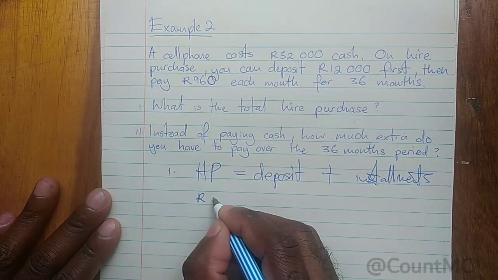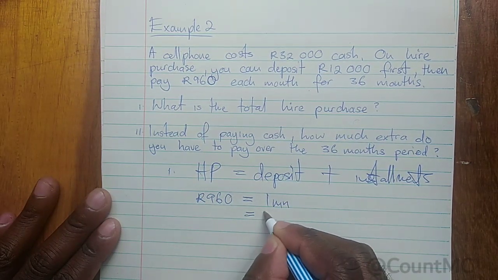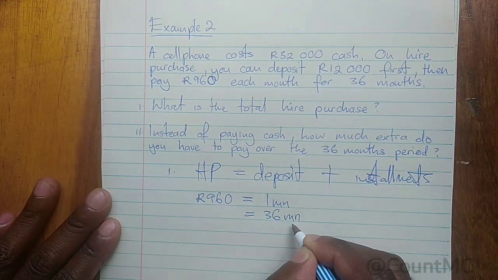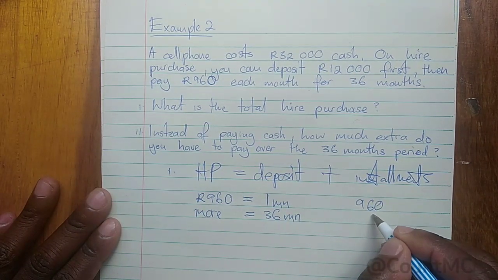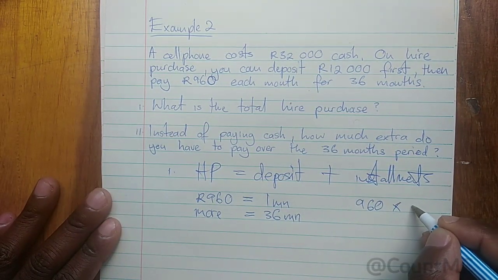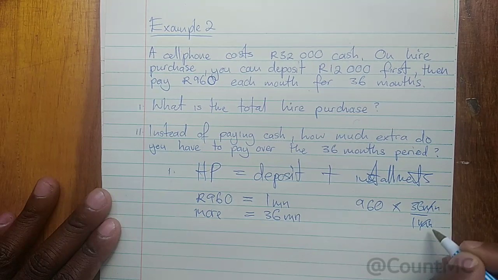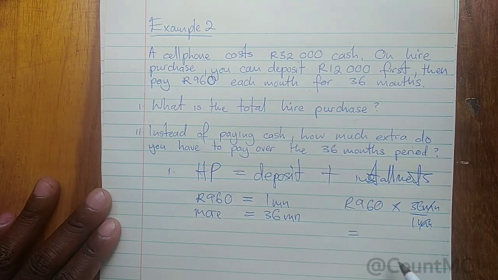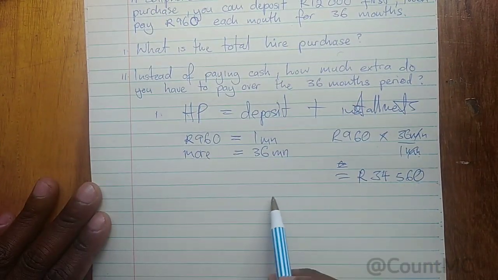So we are saying 960 rands is the money which you are paying for 1 month. But what about for 36 months? This should be more. So if it's more, you say 960 times 36 months over 1 month, month and month will cancel. Then you are left with 960 rands times 36. You get 34,560 rands. So these are just the installments.